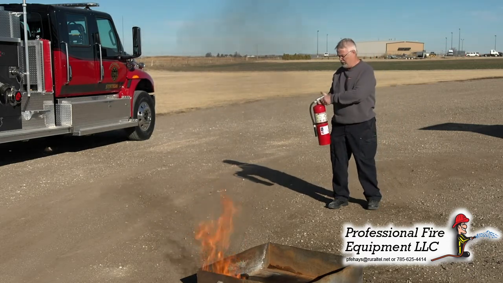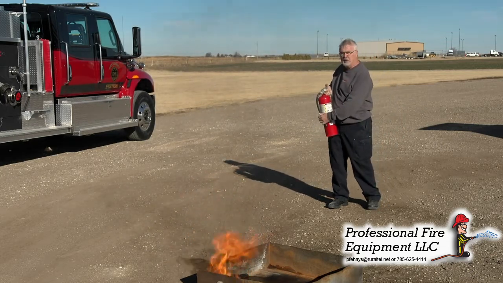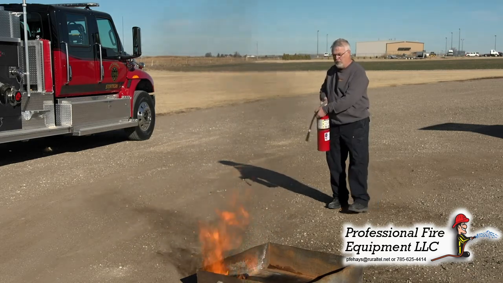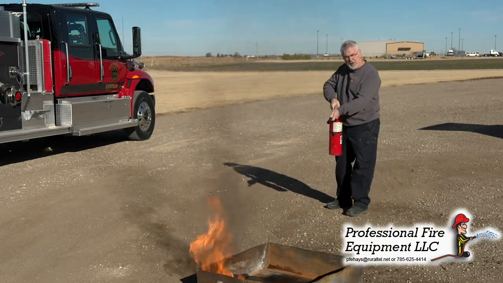You hold it upright, twist, pull the pin out, pull your hose out, point at the base of the flame, and squeeze the top handle against the bottom handle.